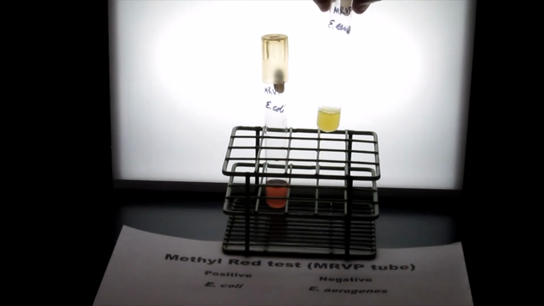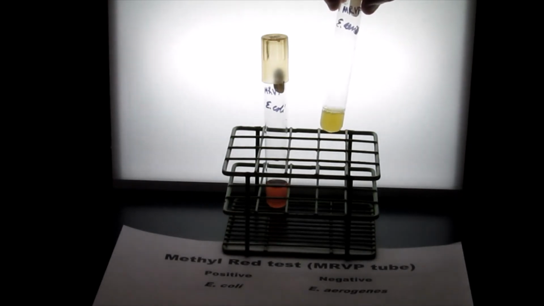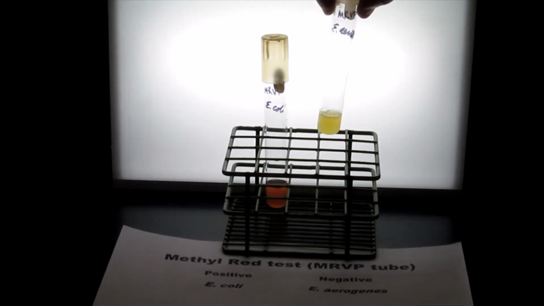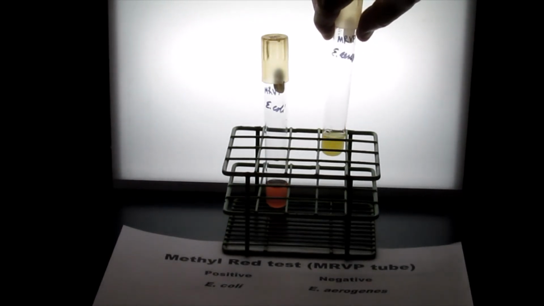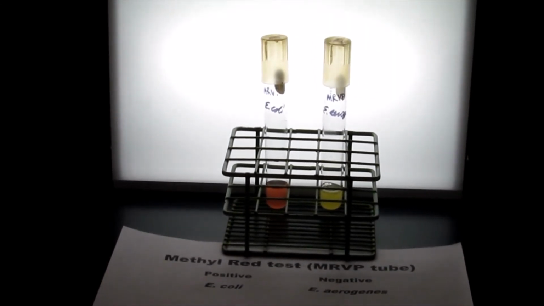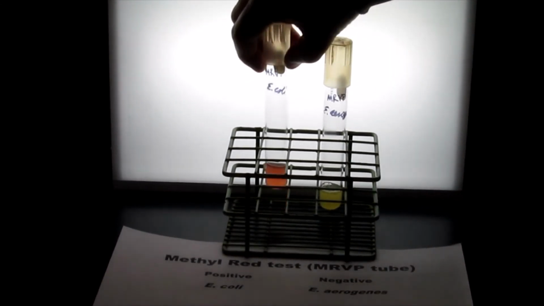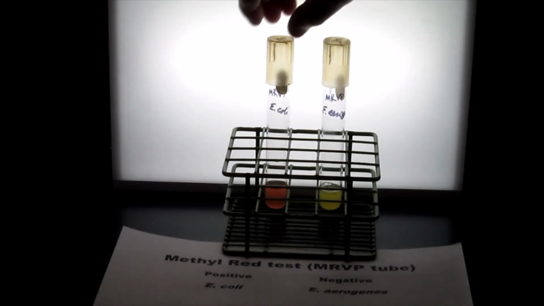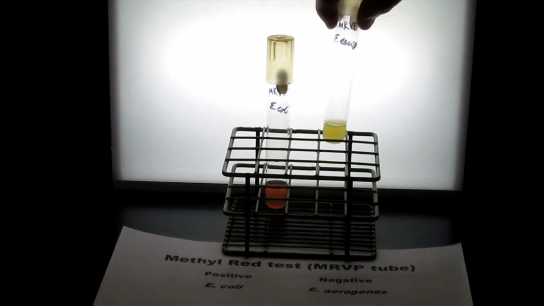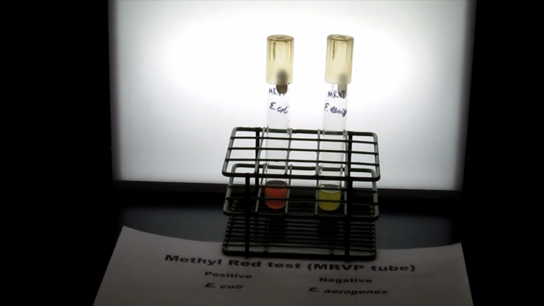whereas the E. aerogenes, when you add the methyl red indicator, turns yellow, and it does not indicate any acid production when you grow this bacteria in this MRVP broth. So we have a positive result here for E. coli and a negative result for acid production in the case of E. aerogenes.